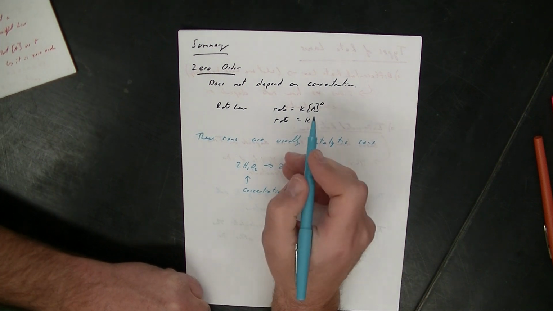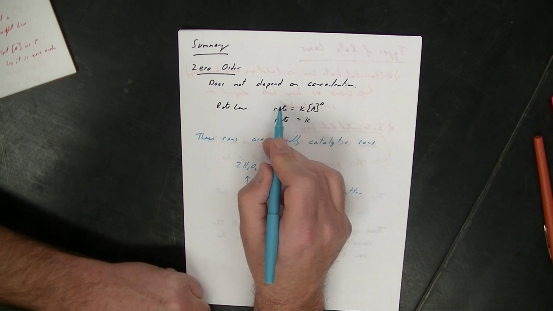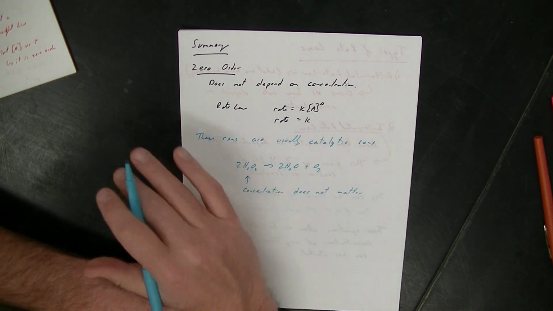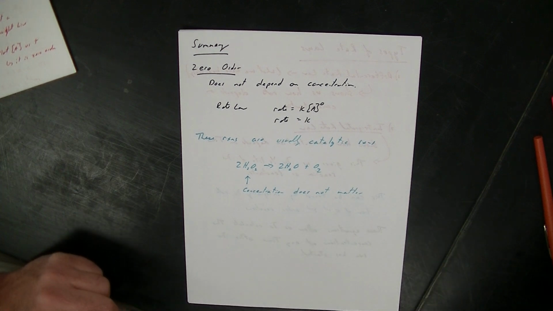Now, we can take this differential rate law up here and we can integrate it. We're not going to do that math. I'm just going to give you what it turns out to be.